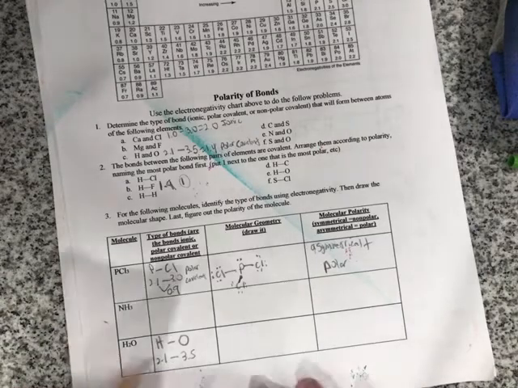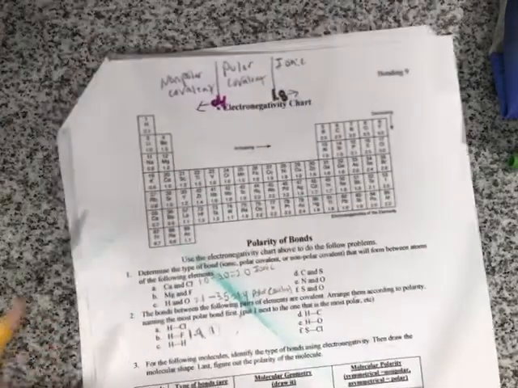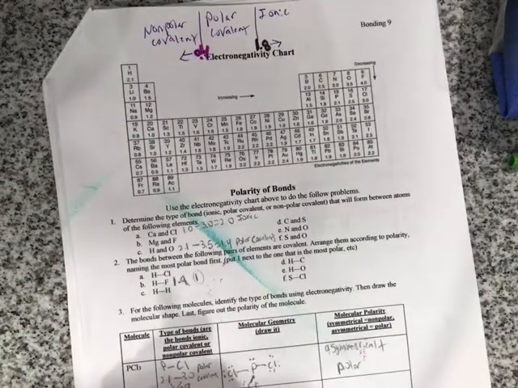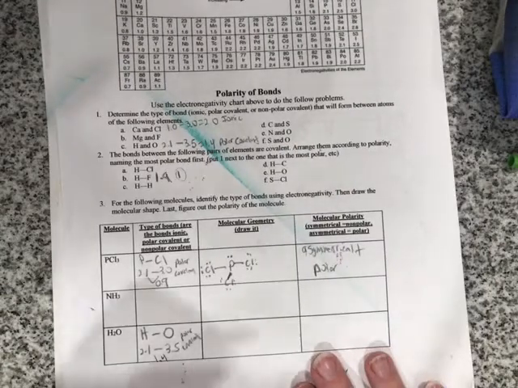So the difference between the two here, 1.4. So again, I look at the range. 1.4 is right here in polar covalent. So polar covalent there, polar covalent. Then I draw it out.